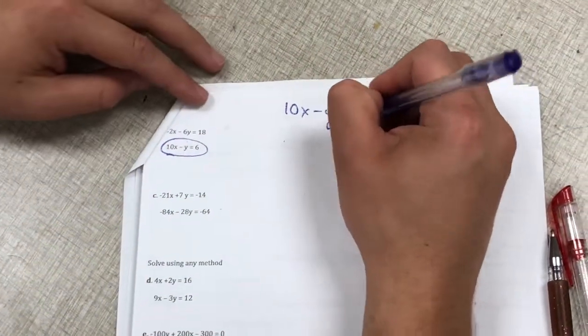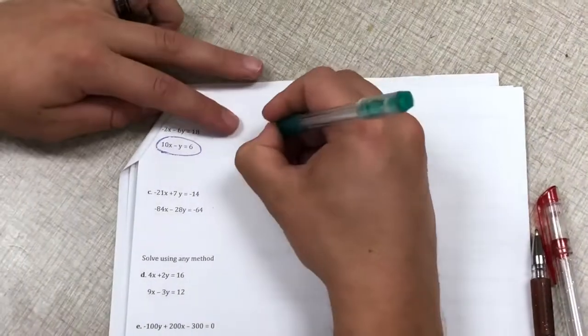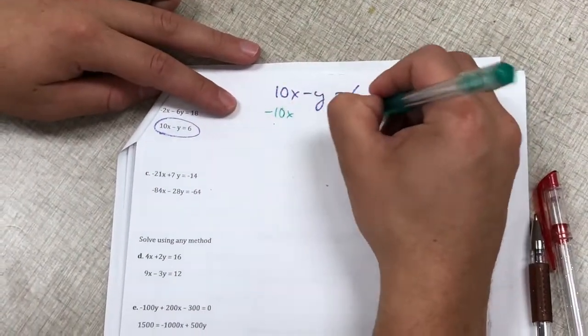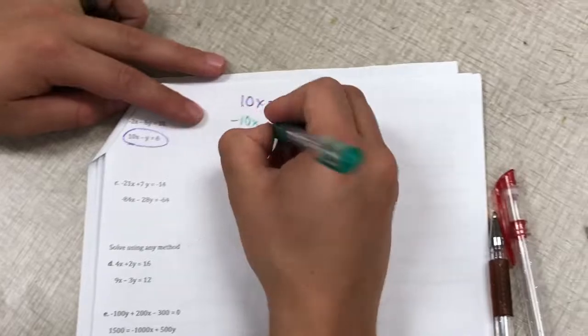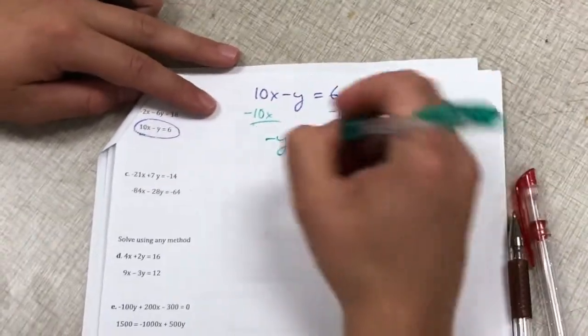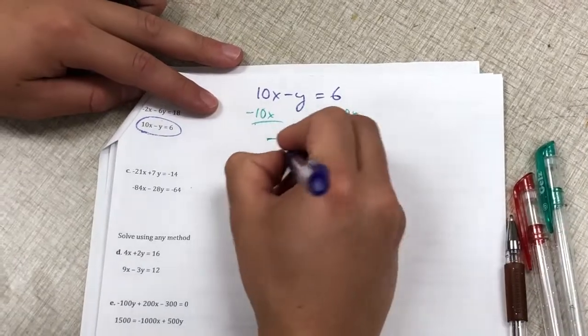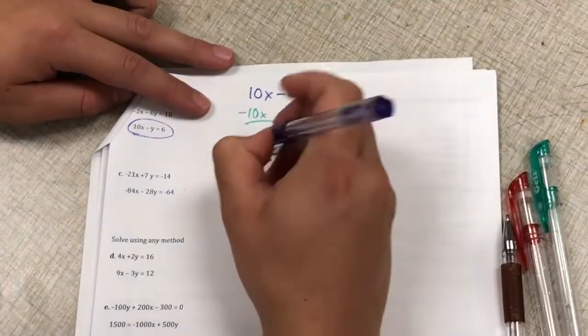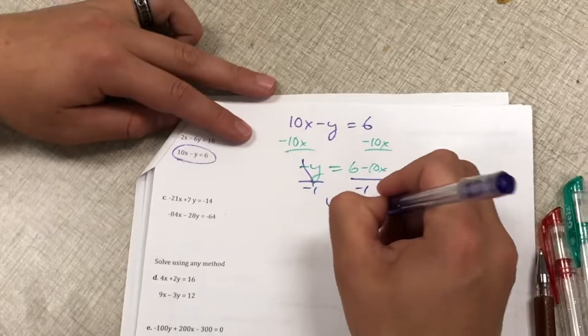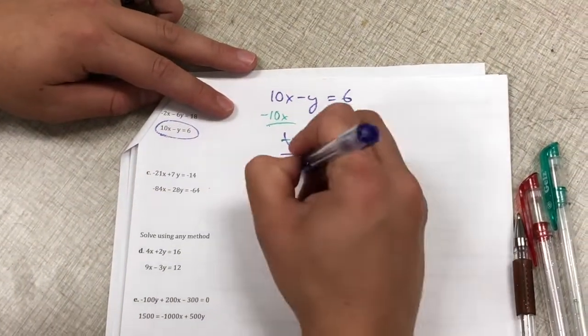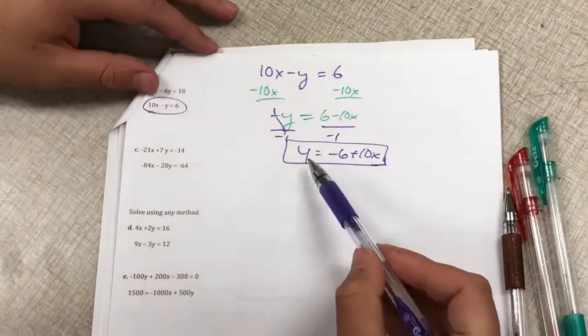It's just a negative y. So if I want to solve for a negative y, I'll subtract 10x on both sides, and 6 minus 10x is not negative 4x. It's going to be 6 minus 10x. And then I'm going to divide everything by negative 1 or multiply by negative 1 to get a positive y equals negative 6 plus 10x. Congratulations, Mr. Hansen, you have y by itself.